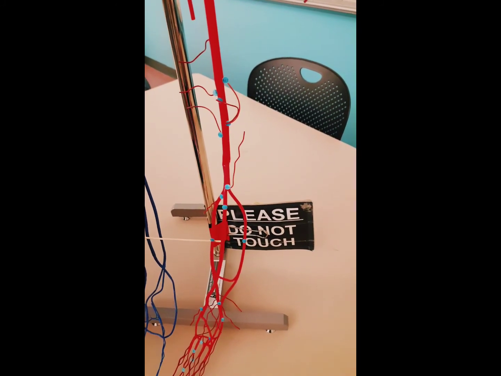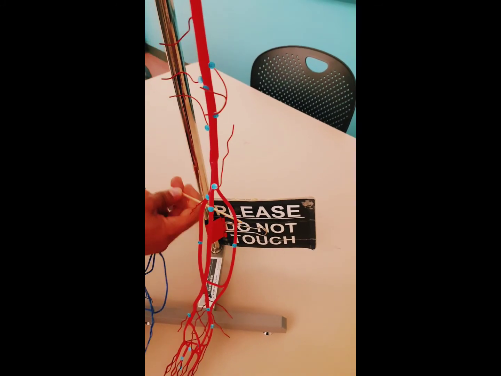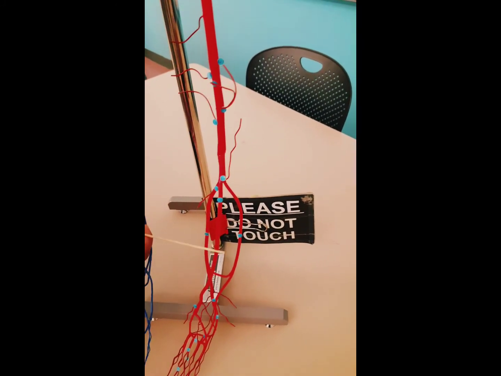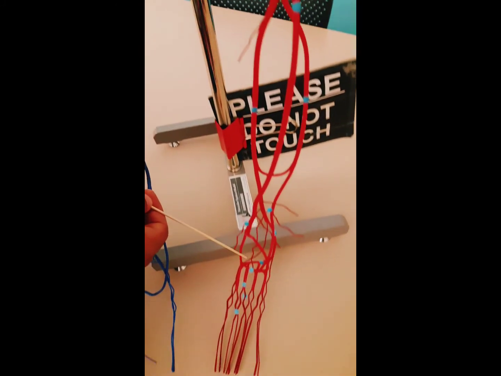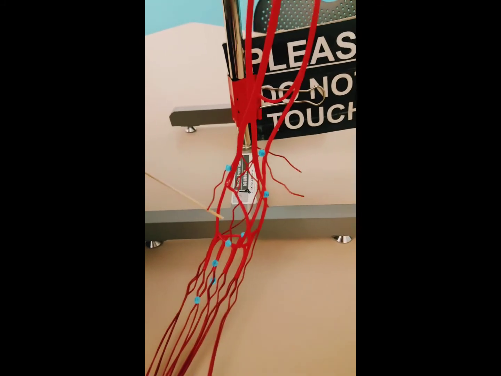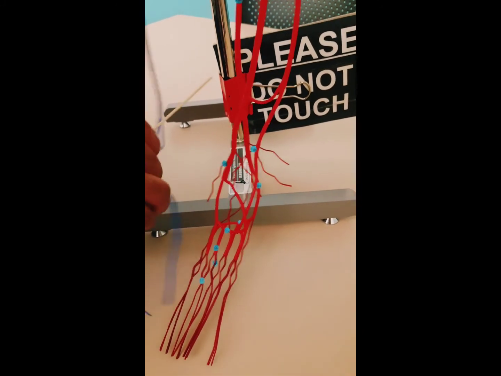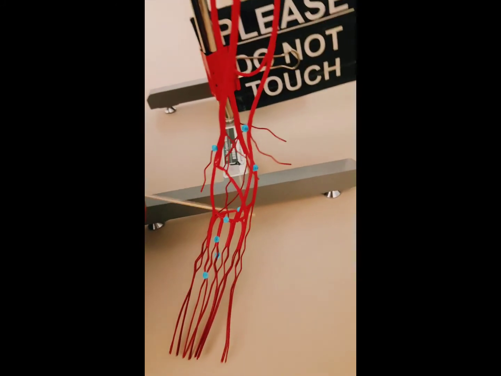And lateral to the posterior tibial, we have the fibular artery. And if you look at the anterior tibial, follow it all the way down over the foot. This leads you to the dorsalis pedis branch of the anterior tibial. And at the bottom is the same thing, will be the plantar arch at the bottom.